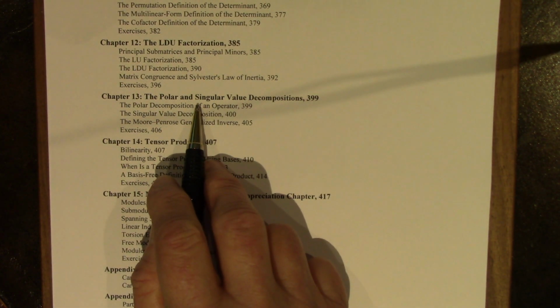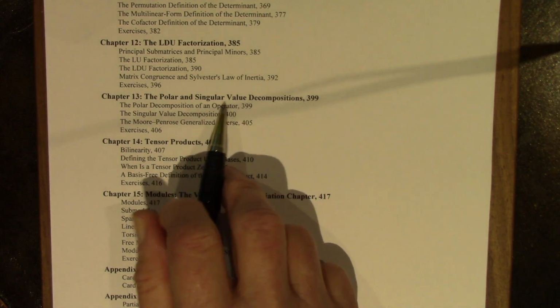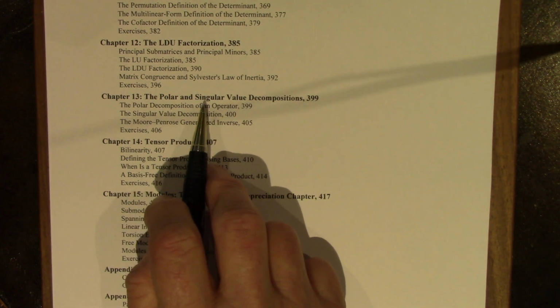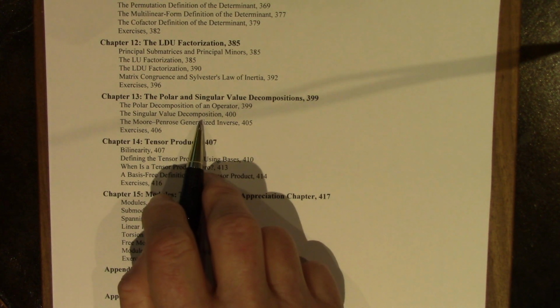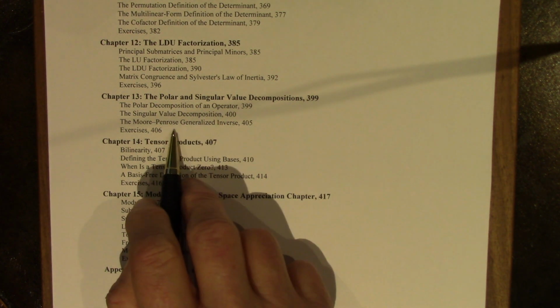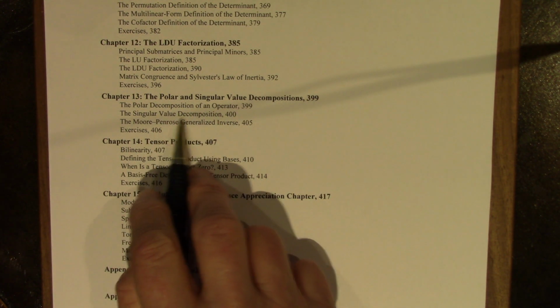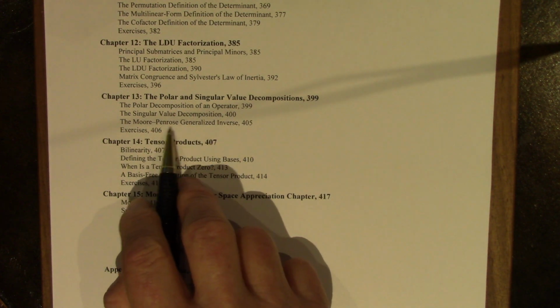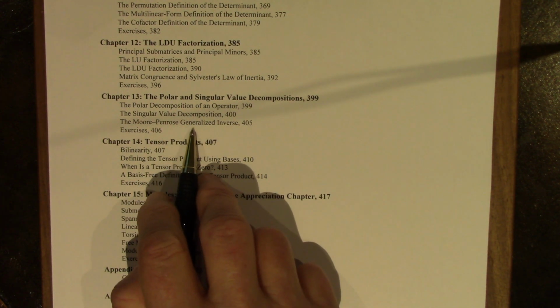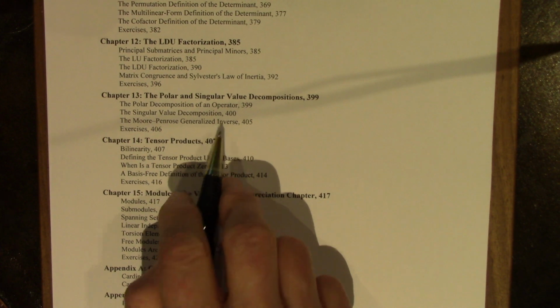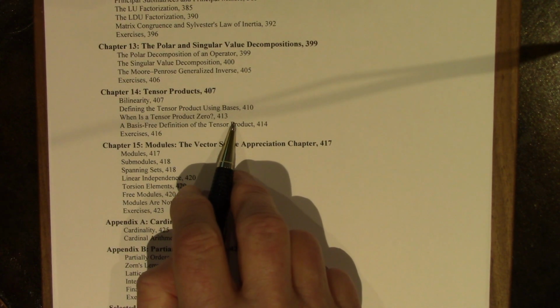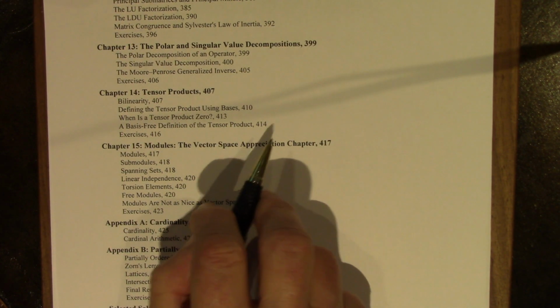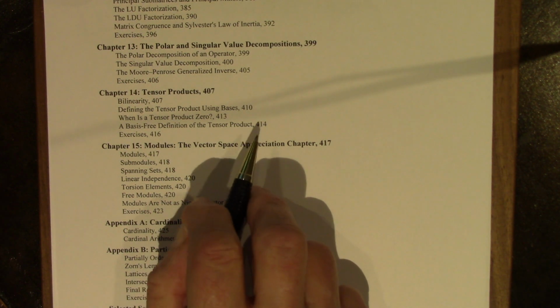The polar and singular value decomposition, this is the third important decomposition. It gives rise to, or factorization if you want, something called the Moore-Penrose generalized inverse. It's a generalization of the notion of inverse that applies to non-invertible matrices.